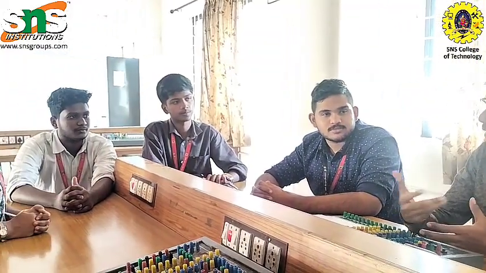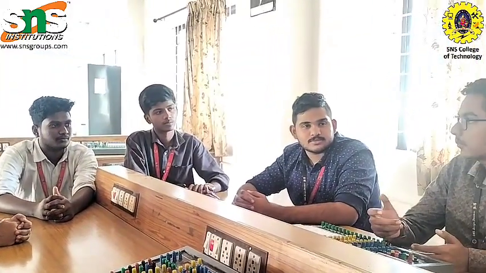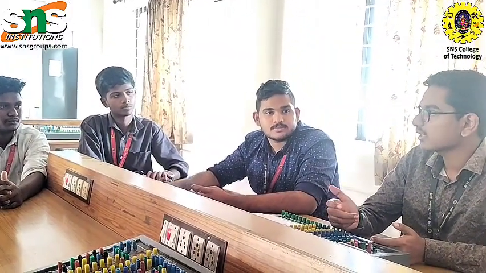Another extra added feature is a child safety lock feature with emergency lights. After all this discussion, let me conclude.